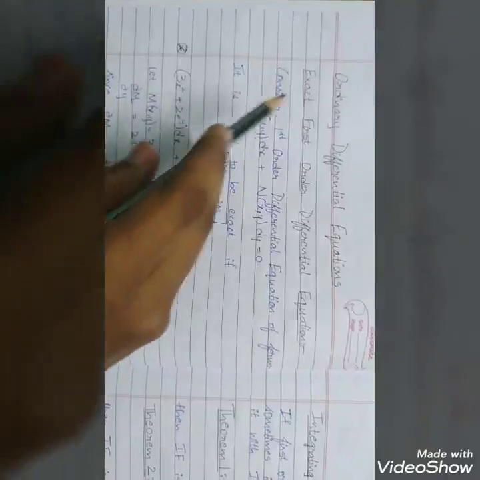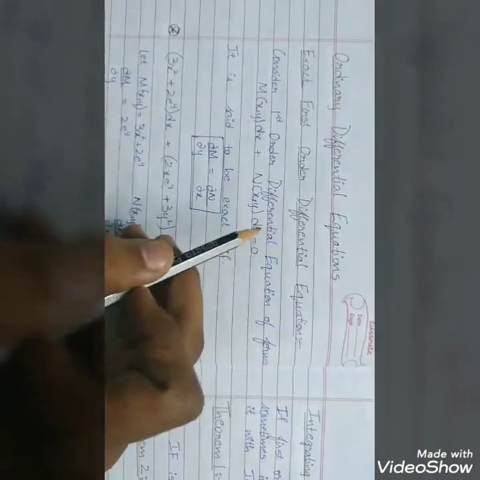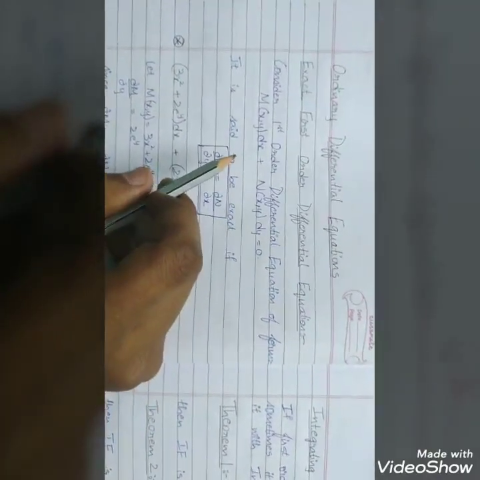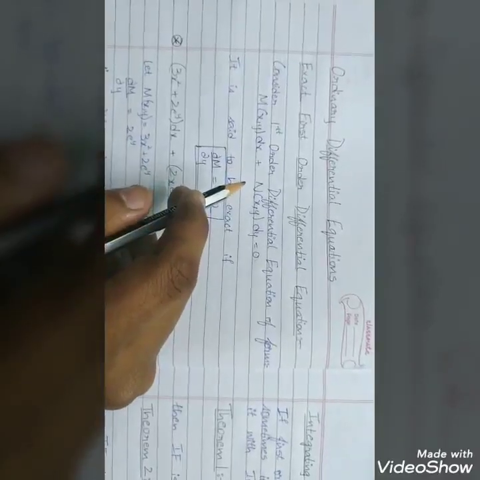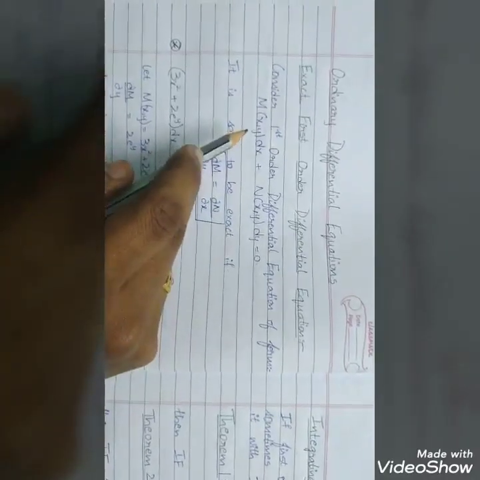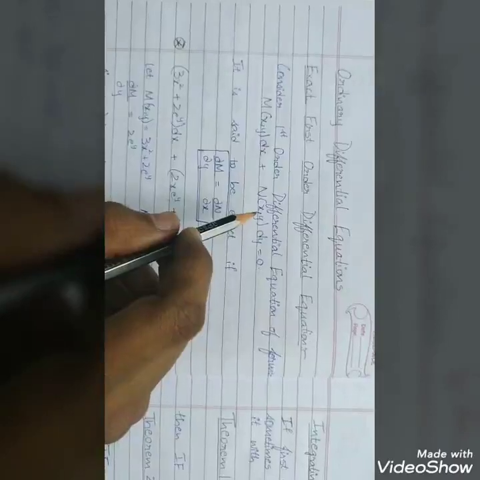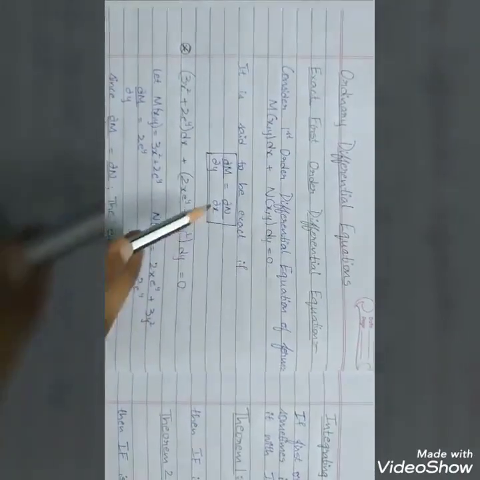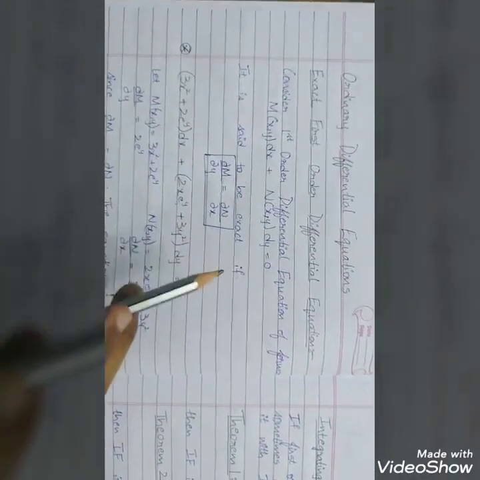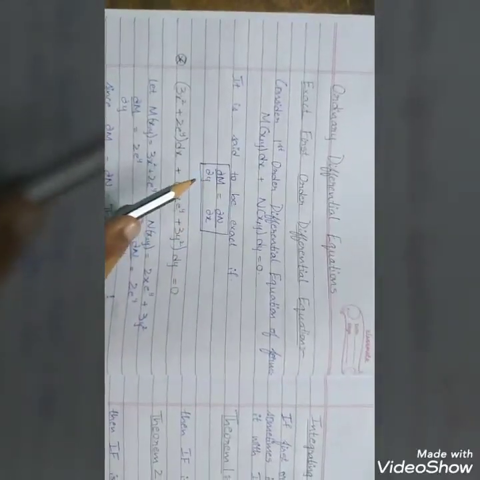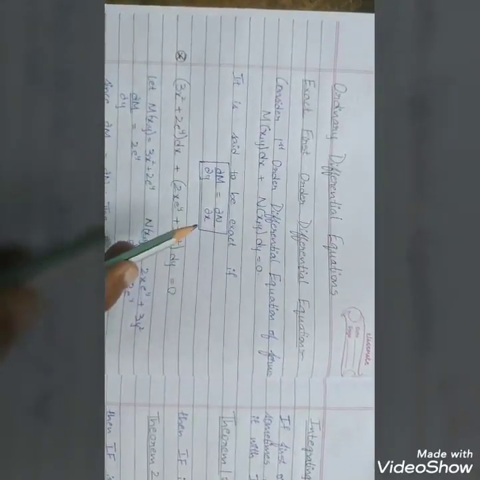Let's start with exact first order differential equations. In this, let us consider a first order differential equation of the form M(x,y) dx plus N(x,y) dy is equal to 0. This is said to be exact if and only if ∂M/∂y is equal to ∂N/∂x.